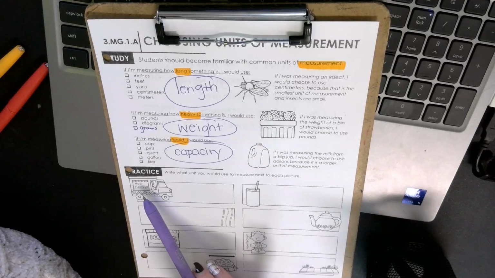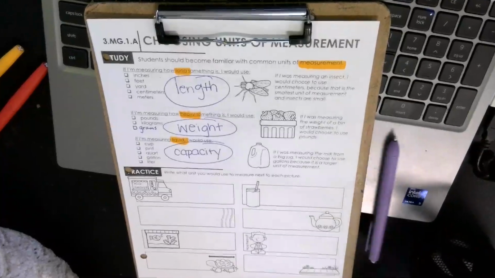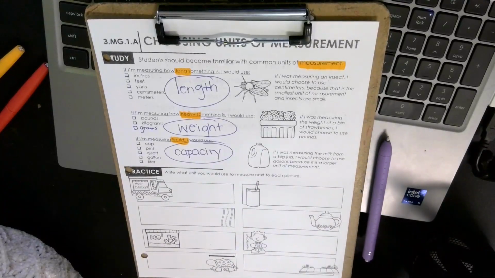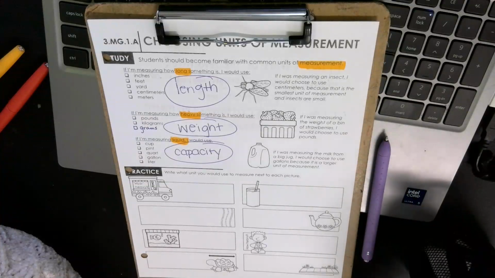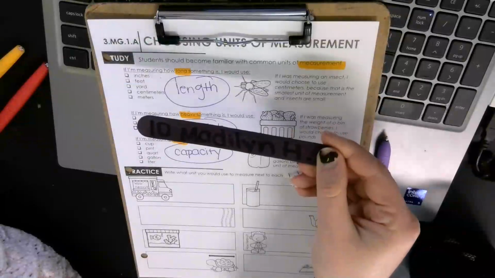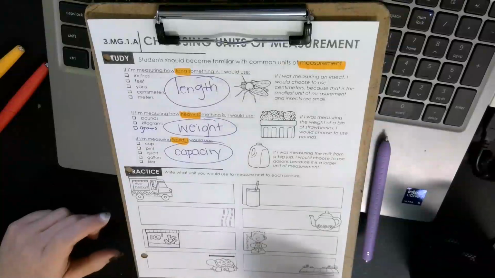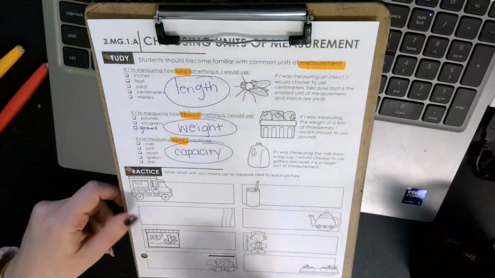All right. Talk with your row. I'll give you 5 seconds. 5, 4, 3, 2, 1. Okay, that's enough. Maddie H., what are you going to use to measure this truck? Pounds. In fact, we could also use pounds.